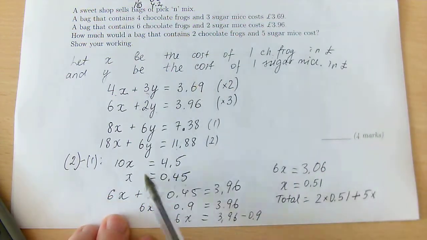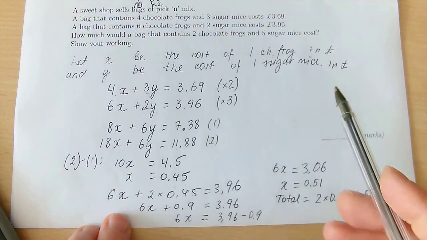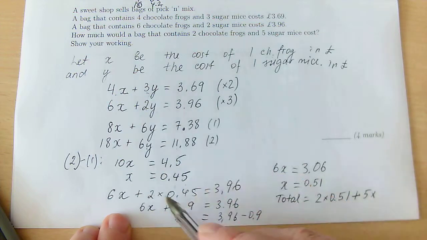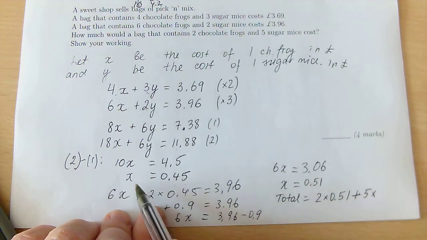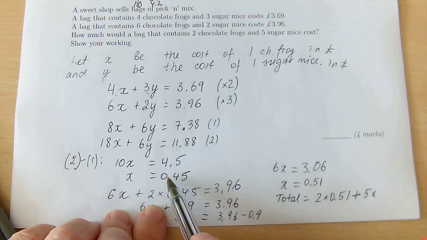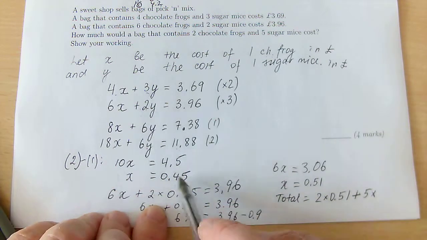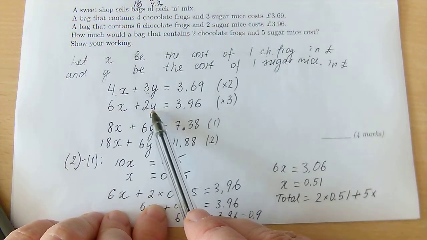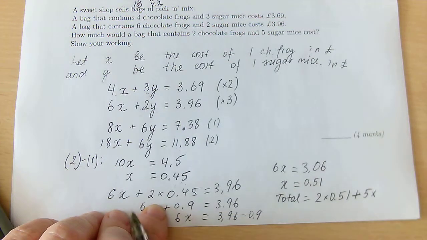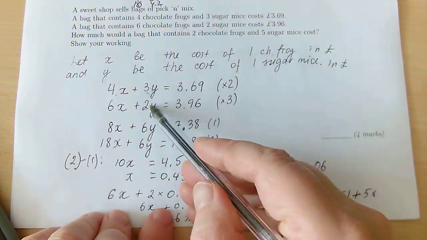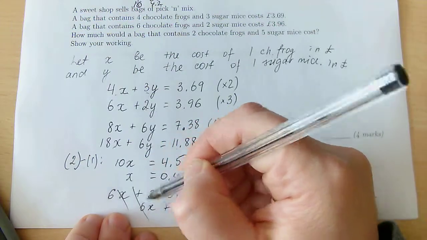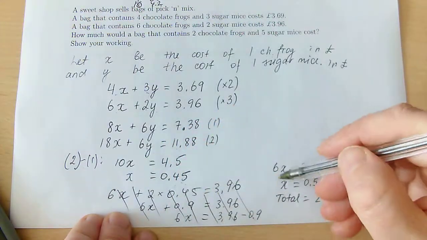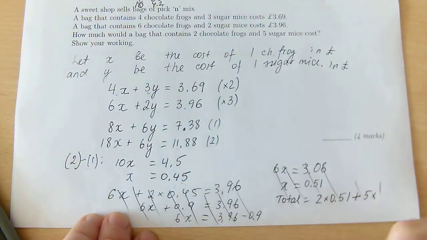Sugar mice was Y, and Y was, oh dear, I made a mistake again. I used X as 0.45 and substituted 0.51 as Y. So don't make such mistakes in your exam, please, and sorry for that.